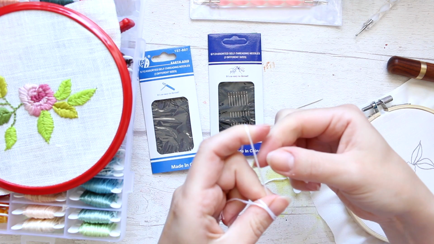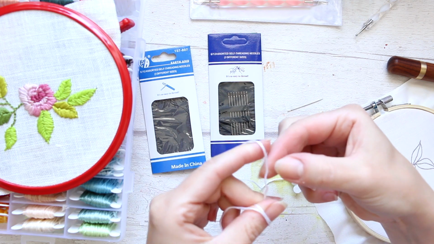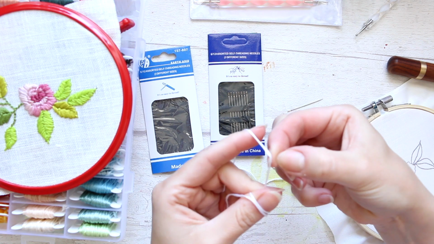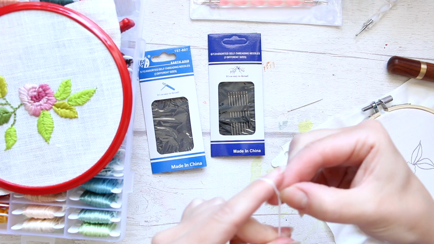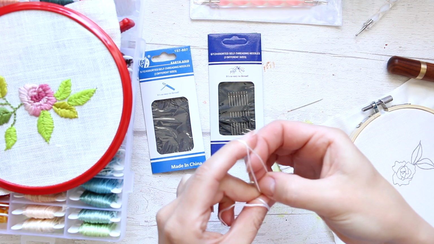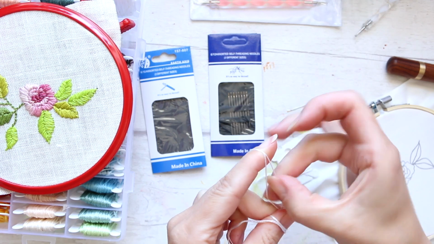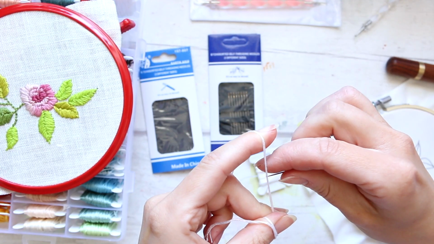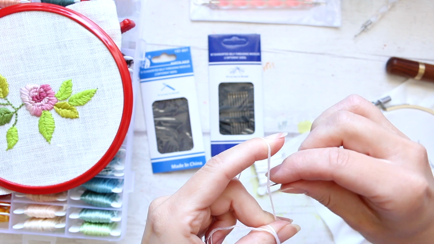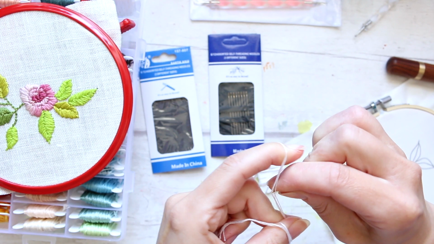So imagine like that, right? Now I can easily separate the threads. Can you see? I'm going to take half of the threads, roughly, you don't need to be precise, and I'm going to take my needle head and just tease them slowly in.